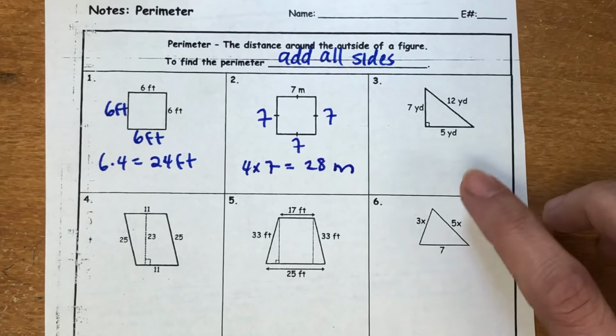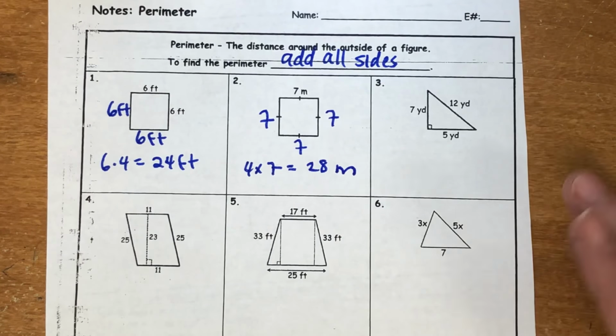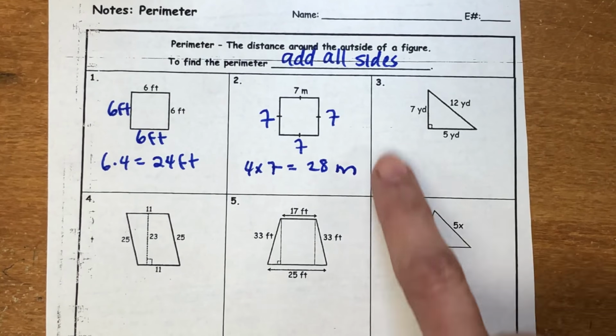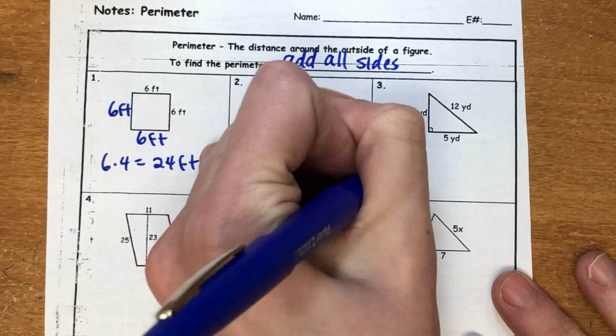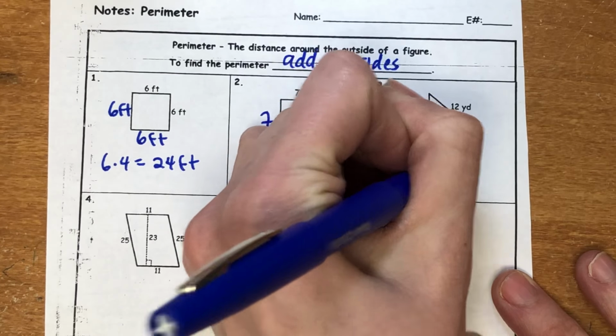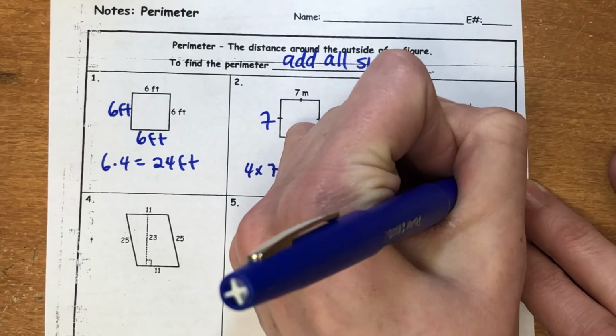Okay. Number 3, again, this is a triangle. You're just adding 7 plus 5 plus 12. So 7 plus 5 plus 12 gives me 24 yards.